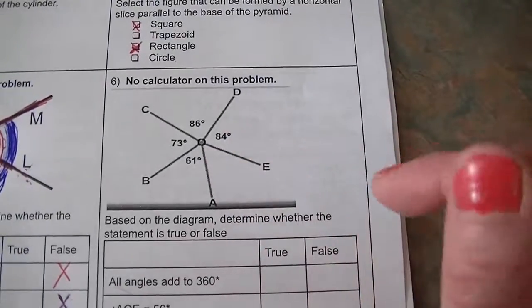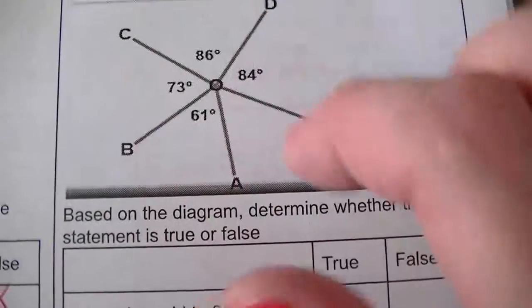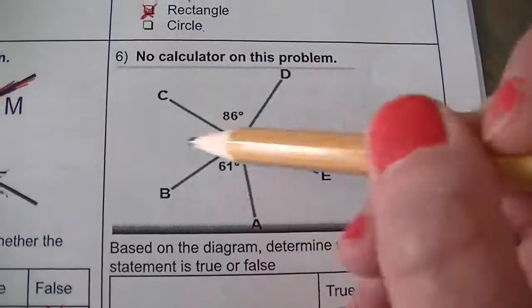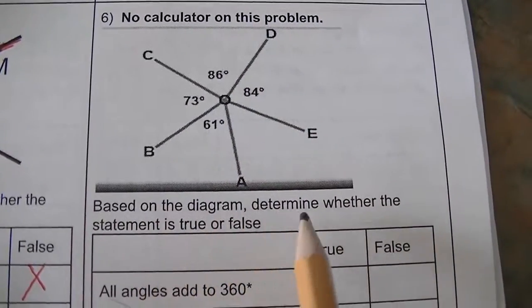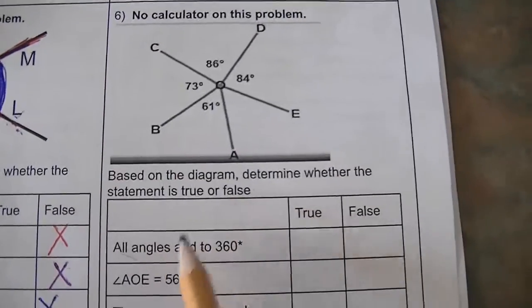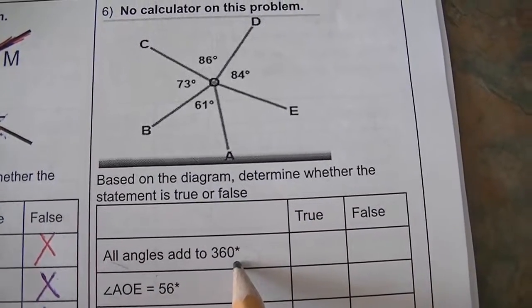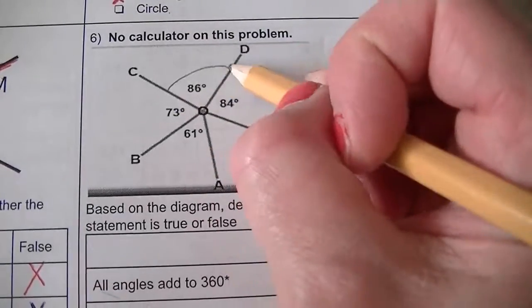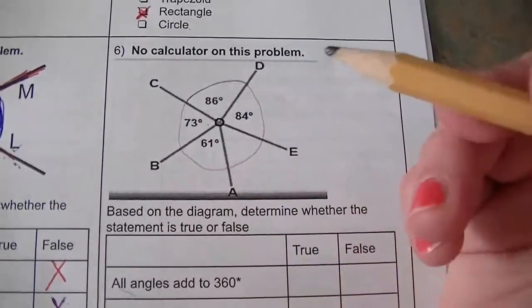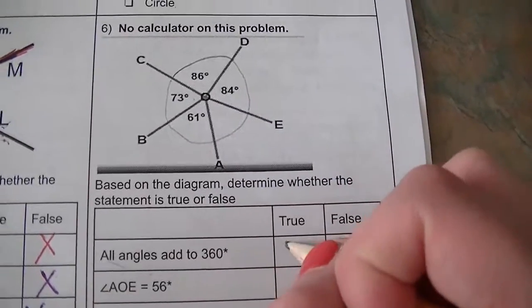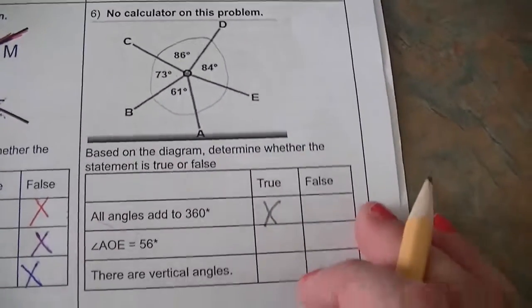Alright, again, no calculators on this problem. You'll see right here that we have angles at a point. And it says, based on the diagram, determine whether the statement is true or false. All angles add to 360 degrees. Well, this angle plus this angle plus this plus this plus this. Since our angles are at a point, that is true. They're going to have a sum of 360 degrees.